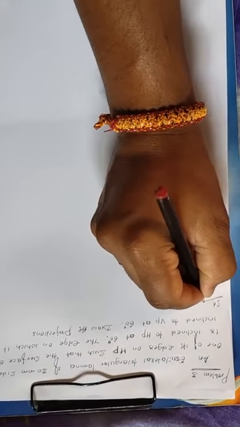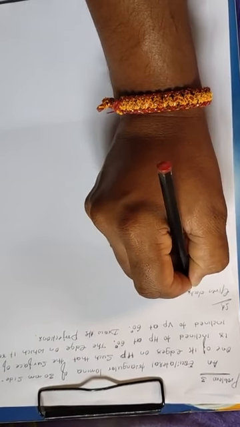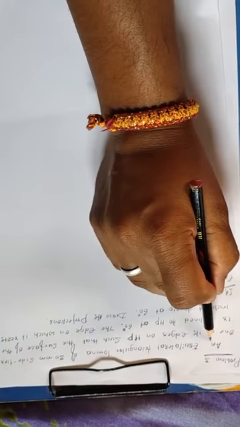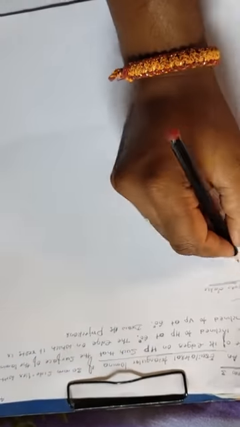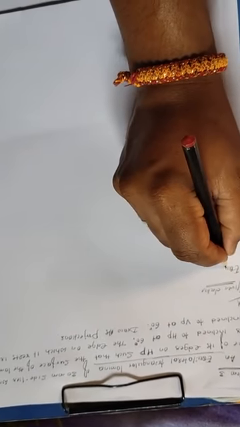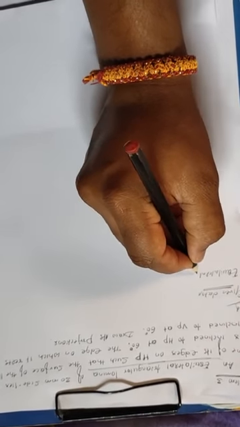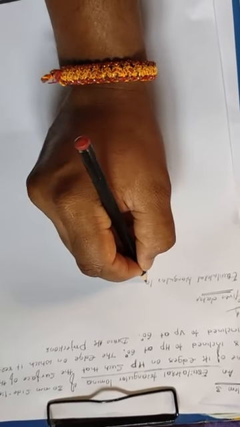Now what are the given data? First identify the type of lamina. What type of lamina? An equilateral triangular lamina.